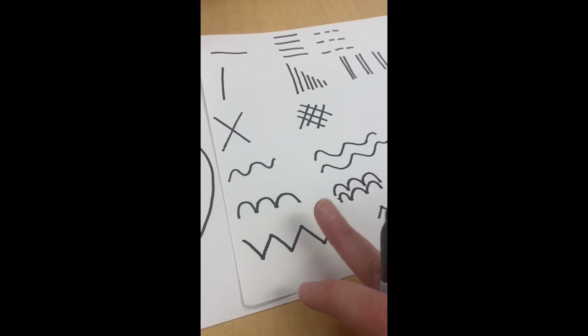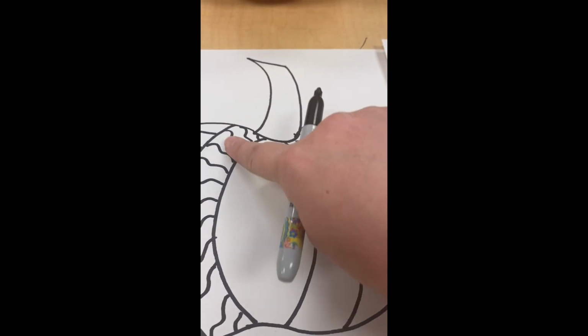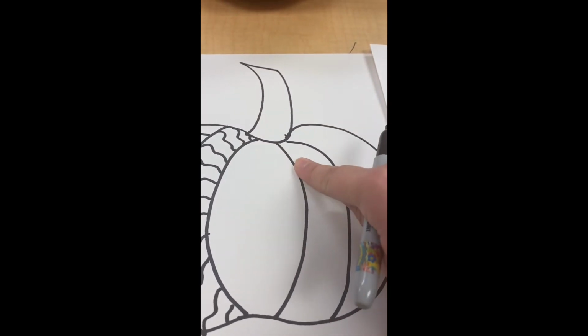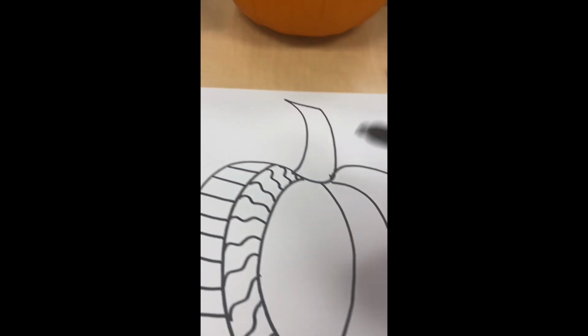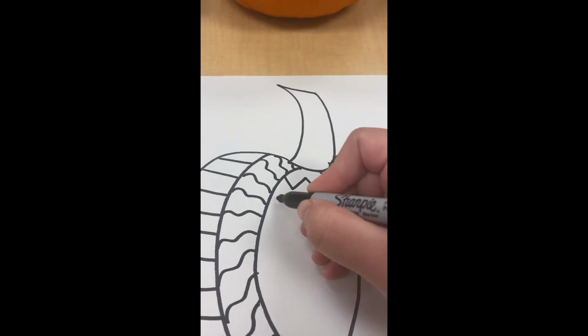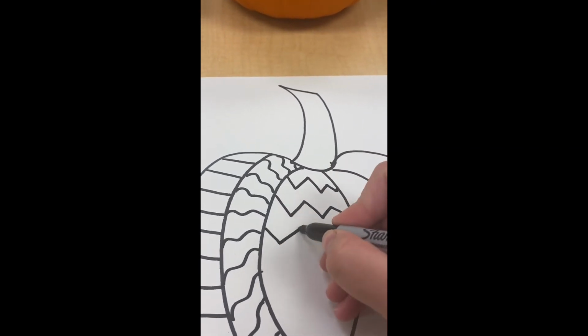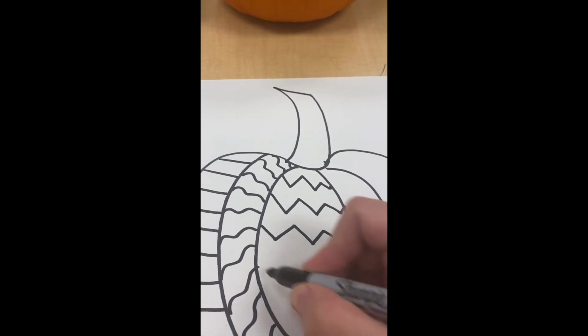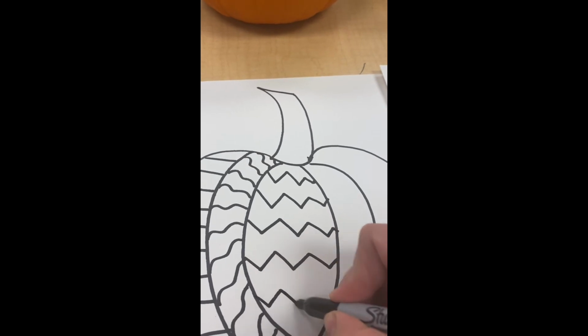Ooh, I think I'm going to do the zigzag because that's a big space. And I'm going to do zigzags going from left to right, left to right. Here we go. Zigzags. Have you ever seen the jack-o'-lanterns that have the smiles that have the zigzags with the teeth? They can look a little scary, but they can also look silly.